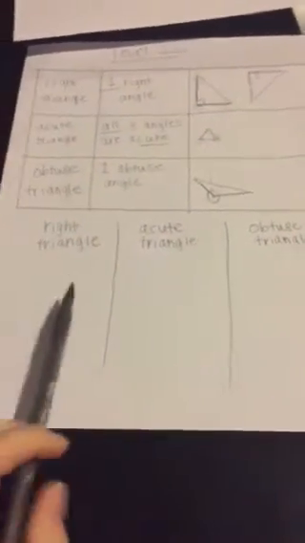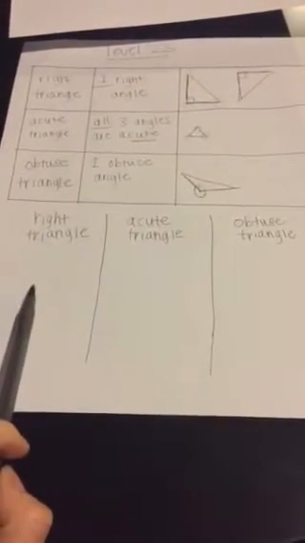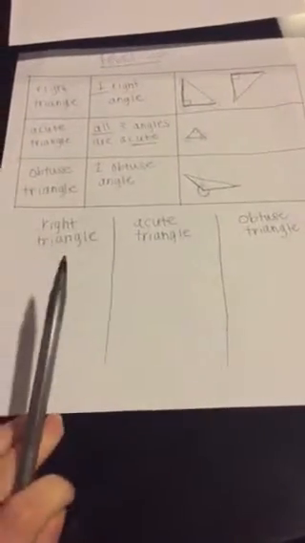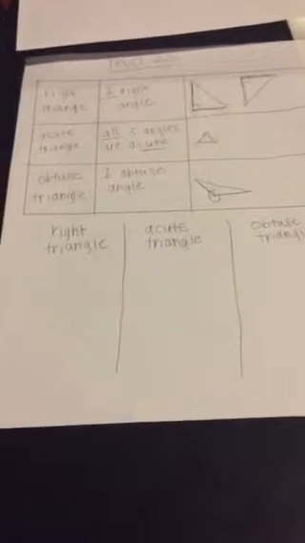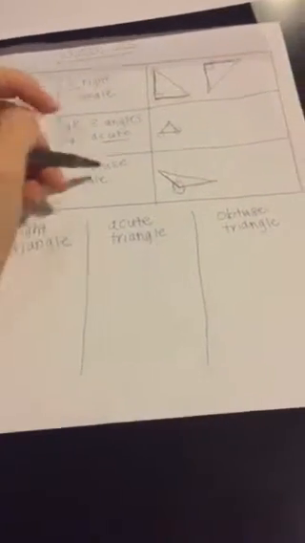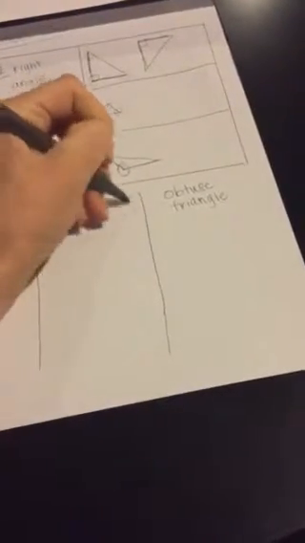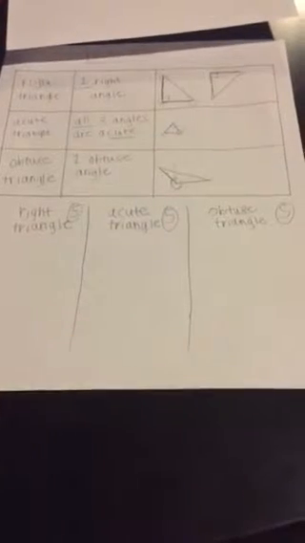Now I want you to see if you can draw, using the straight edge of your ruler, cut out and paste 5 triangles in each of these sections, and they have to be correct. So you have to put the right triangles here, the acute triangles here, and the obtuse triangles here. Let's say we can't classify the ones that are already cut out. So you want 5 in each. That's what you have to get to be able to beat this level. If you need to write 5 in each of the sections to remind yourself, then you can go ahead and do that.